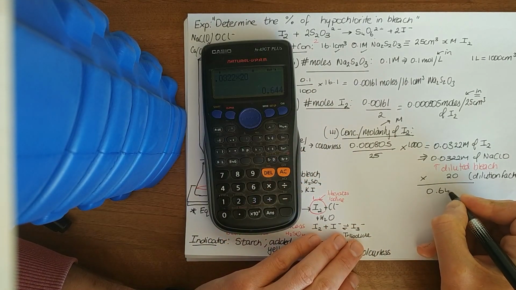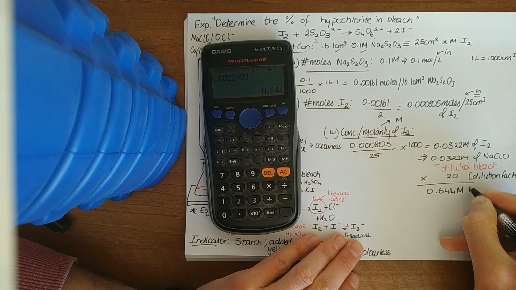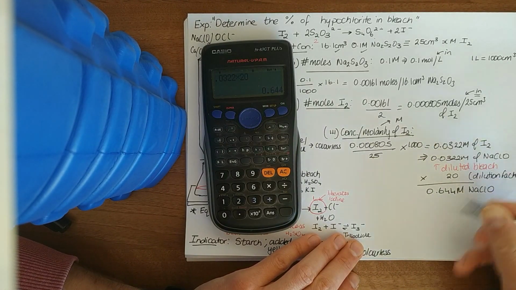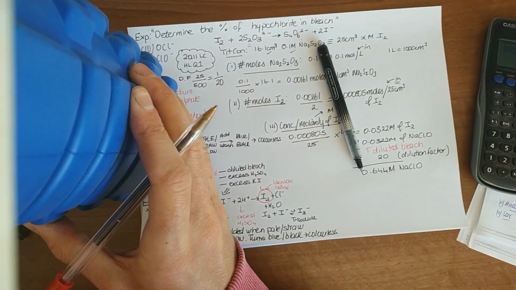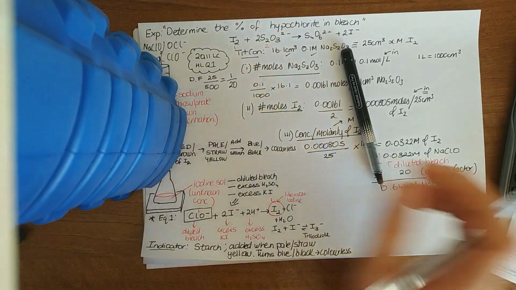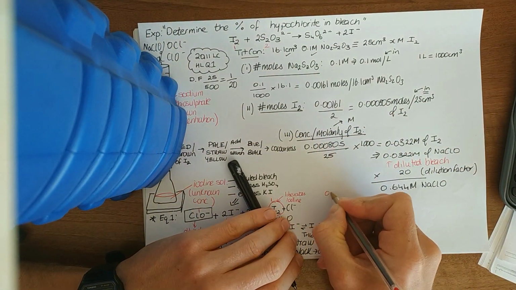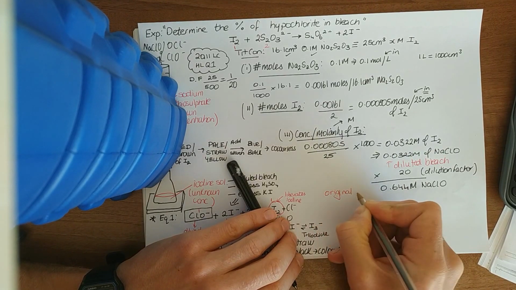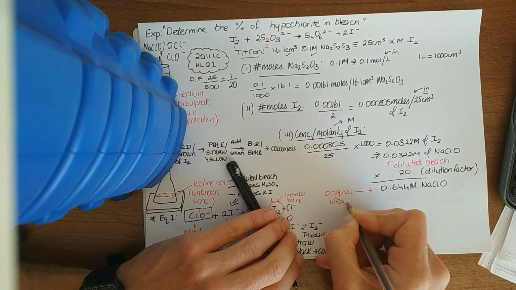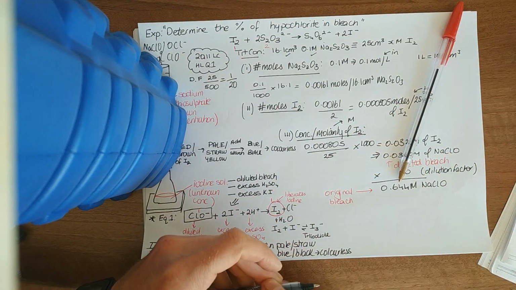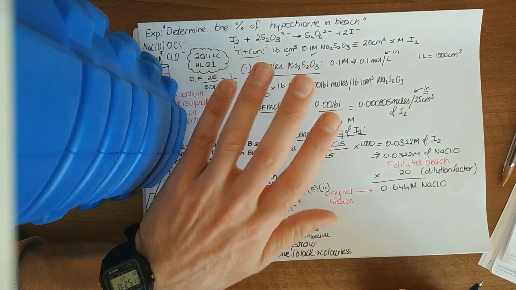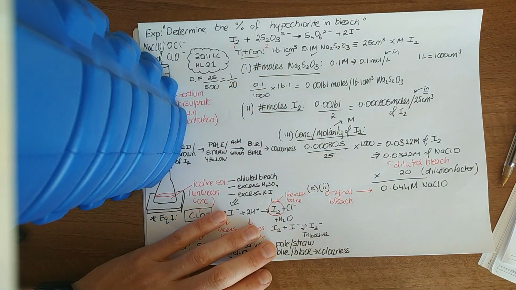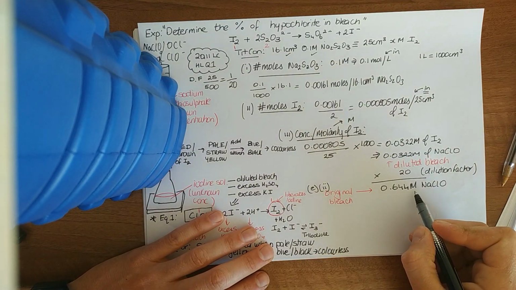0.644 moles per litre NaClO, and that's of the original or the undiluted bleach. Now that is the answer to E part 2, if you like. I have them labelled all sorts of ways here because I made up these questions because it wasn't first principles. And then the last thing, what was the concentration in the original bleach in grams per litre? That big M means moles per litre.